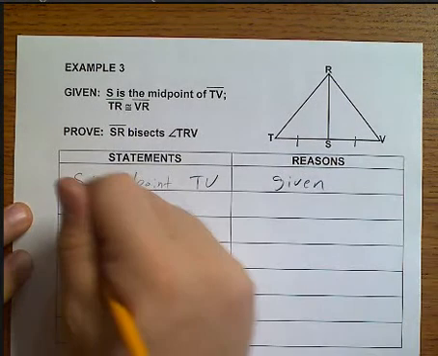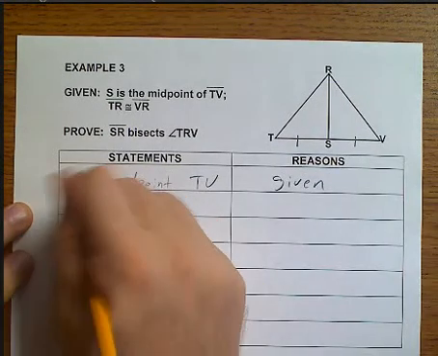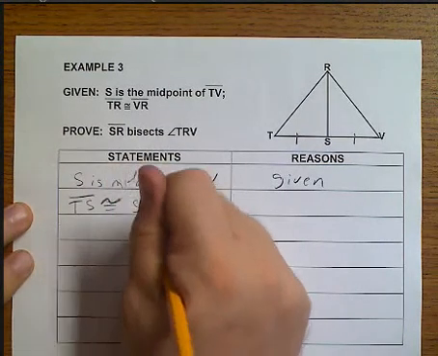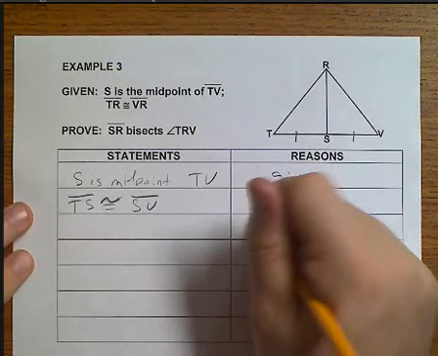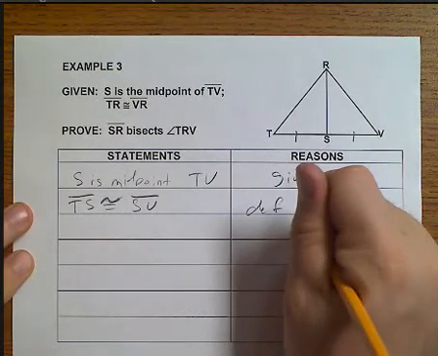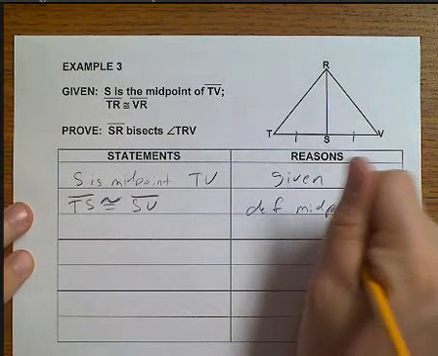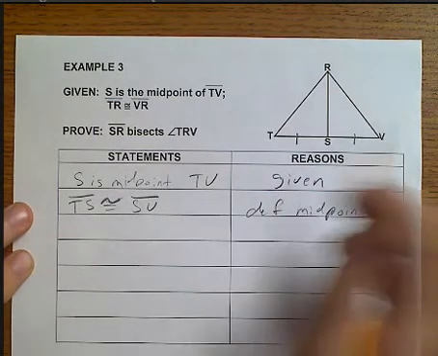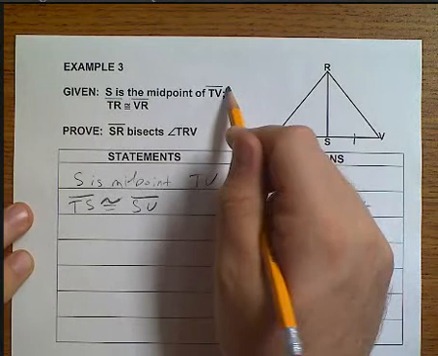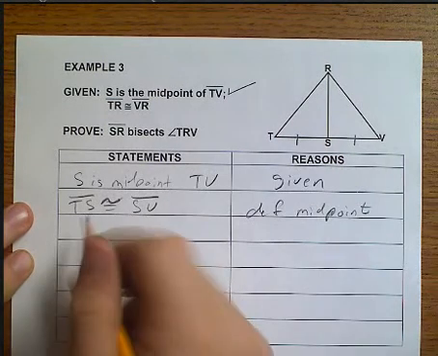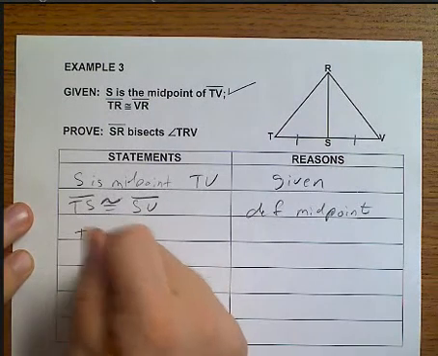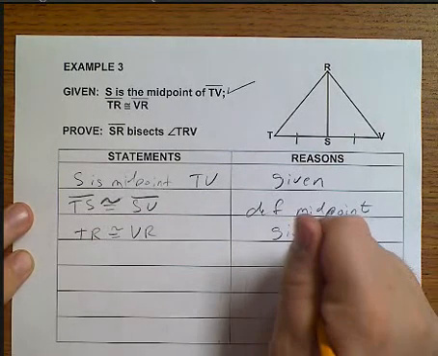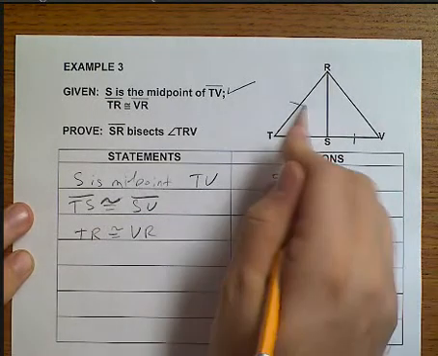So I can go ahead and mark that TS is congruent to SV because of the definition of a midpoint. Now I know that TR is congruent to VR because this is given to us.